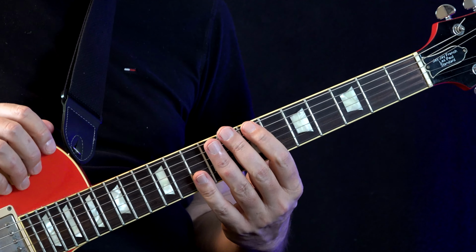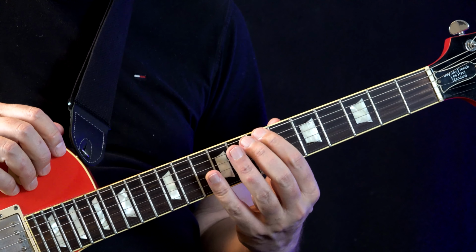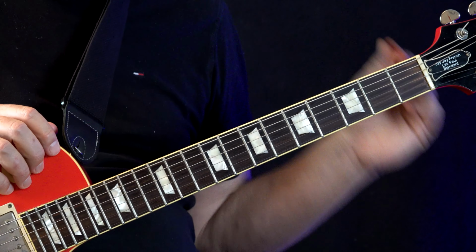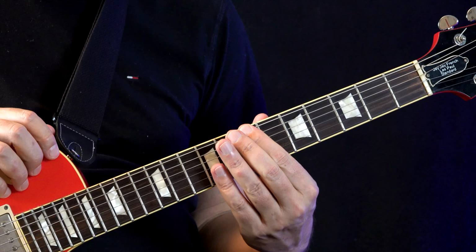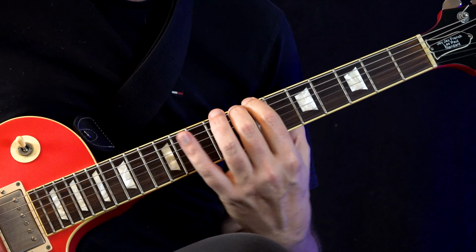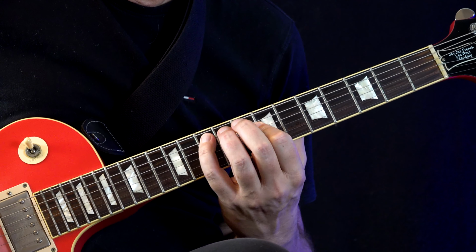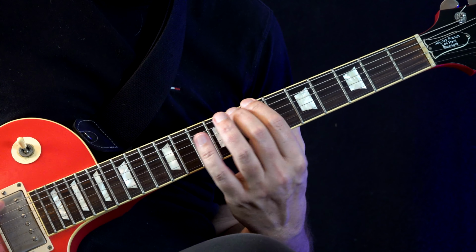But of course altered would also work, because altered is also called Superlocrian. But I would suggest Phrygian natural 3.